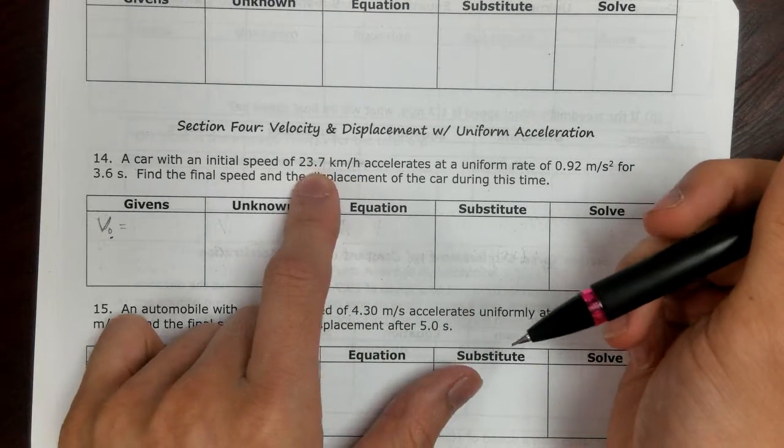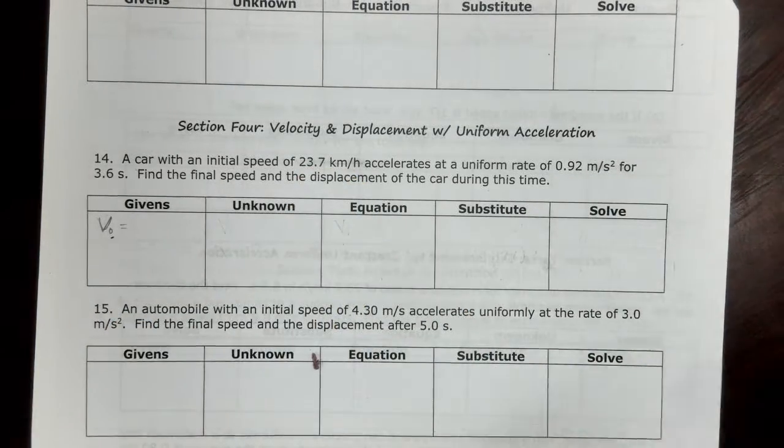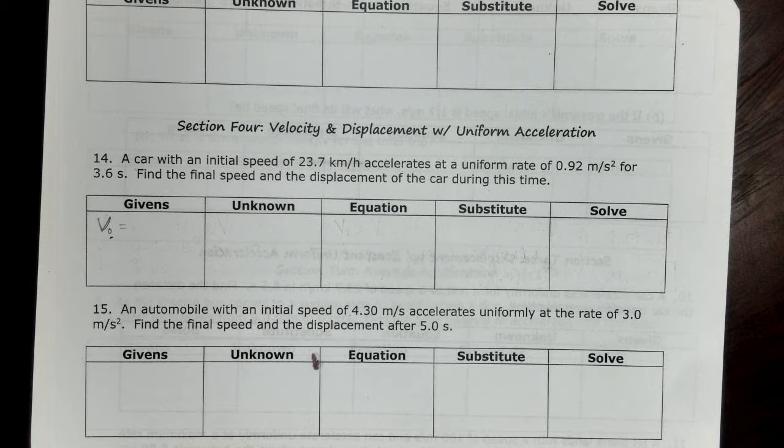Do you know how to convert? Alright. If you still have trouble remembering that stuff, write this on the back of your cheat sheet. 1,000 meters equals 1 kilometer. 3,600 seconds equals an hour, okay? This way you don't even have to do the conversion anymore. Usually it goes from hours to seconds. Sometimes you'll see minutes, but very rarely.